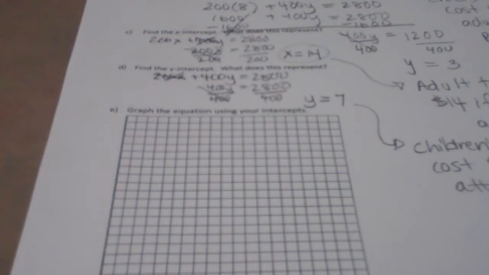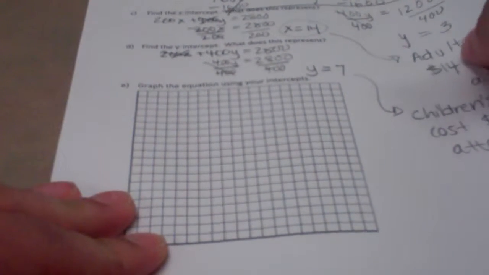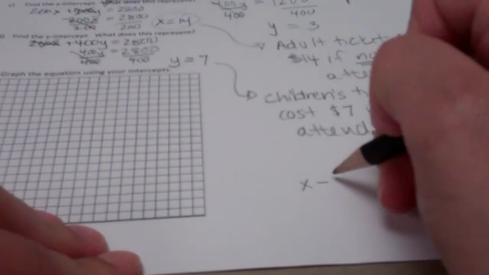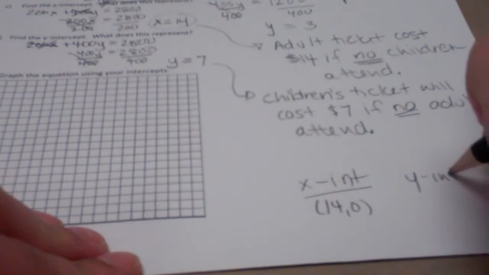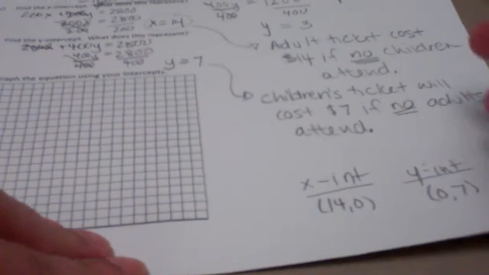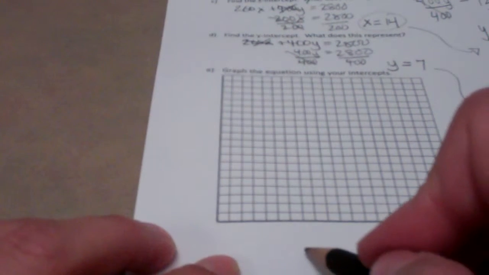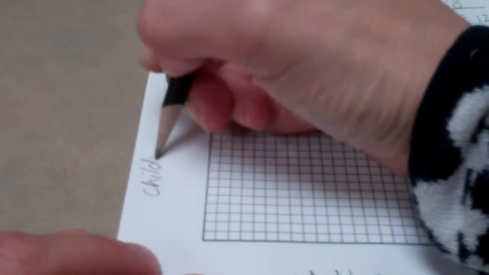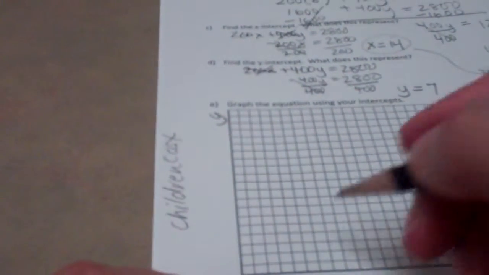Now our last step is going to be graph the equation using your intercepts. So we're going to have to put a nice scale on here. Notice my intercepts: my X-intercept, let's first write this down, is going to be 14, 0, and my Y-intercept is going to be 0, 7. So we are only working in the first quadrant. I'm actually going to count by ones. This is going to be X, so this is the adult cost. I'm going to label my X. And this is the children's cost. This is my Y.